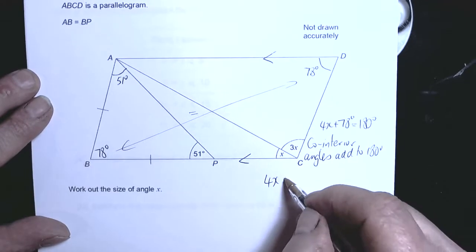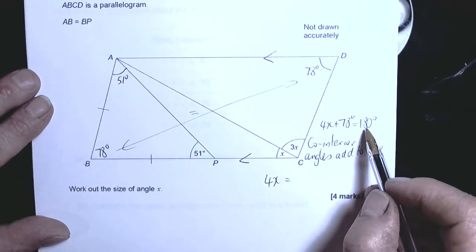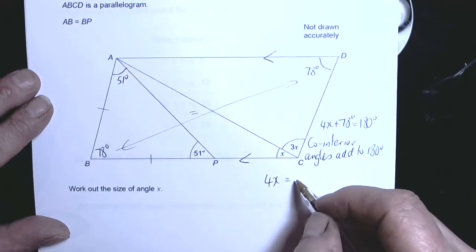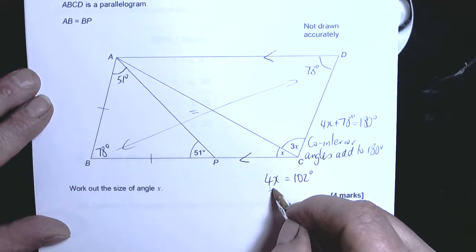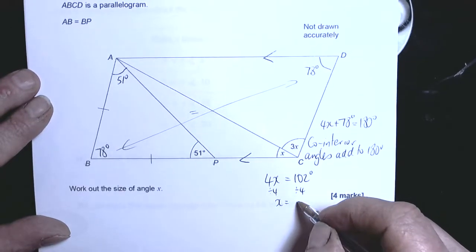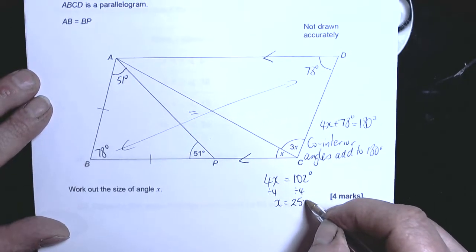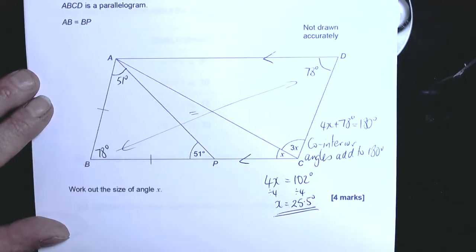So therefore we know that 4x is going to be equal to, well, if we take away the 78, then we're left with 102 degrees, and then we can divide by 4, and that tells me that x must be worth 25.5 degrees. Okay, so that's how that question could have been answered. Lots of different ways of doing it, but that would be one way.